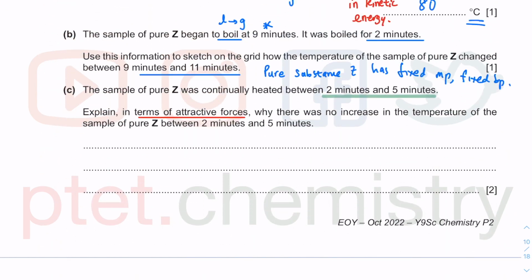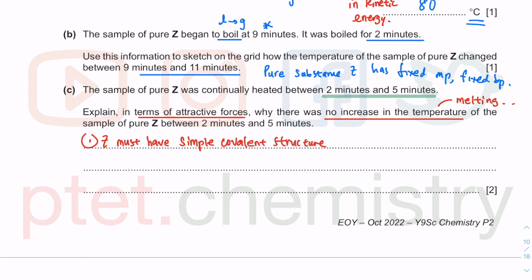So what can we say? Why was there no increase in temperature? We know that that was to do with melting. So first of all, we can say that Z must have a simple covalent structure. So this was based on the first information. It was a covalent substance. It has low melting and boiling point.